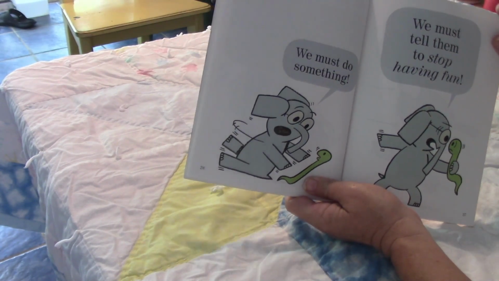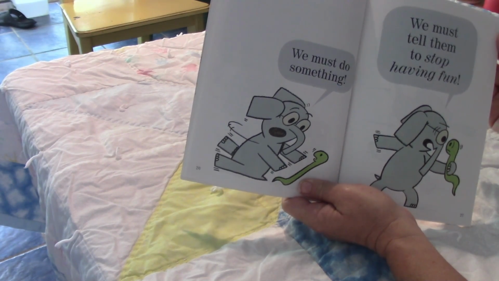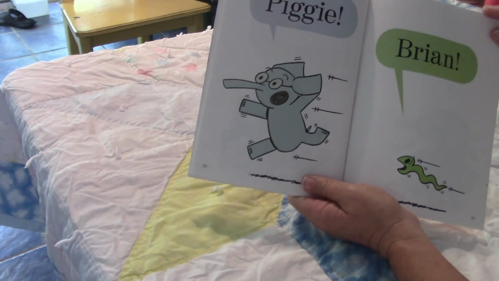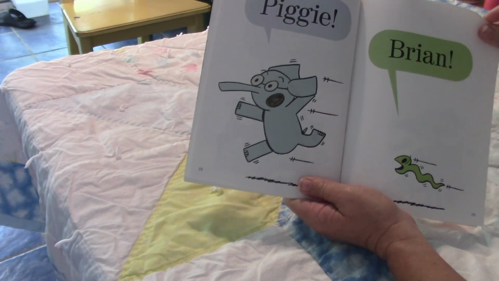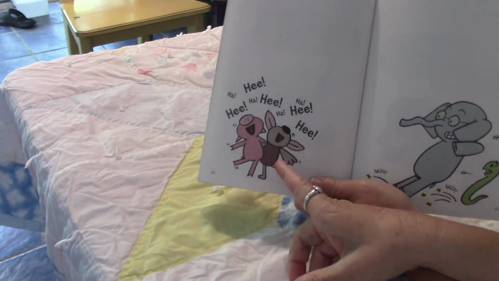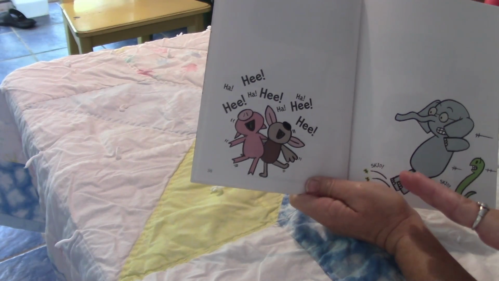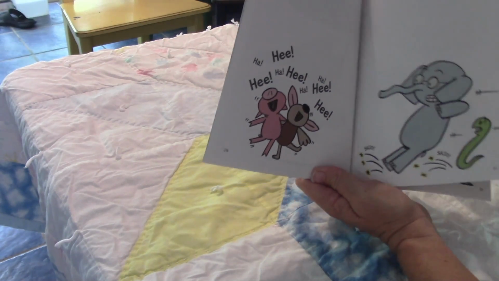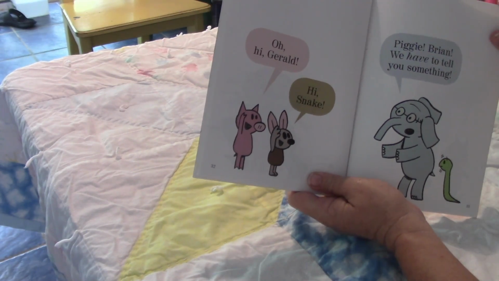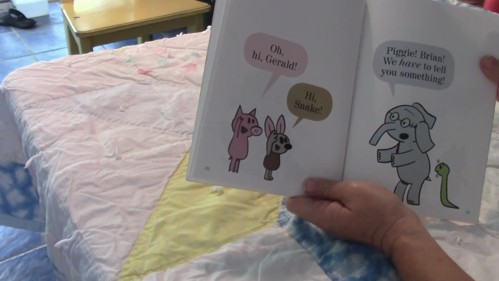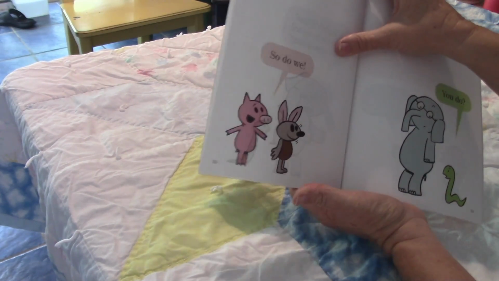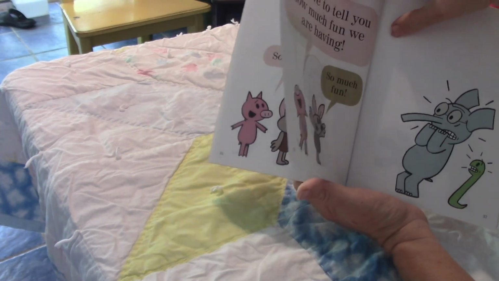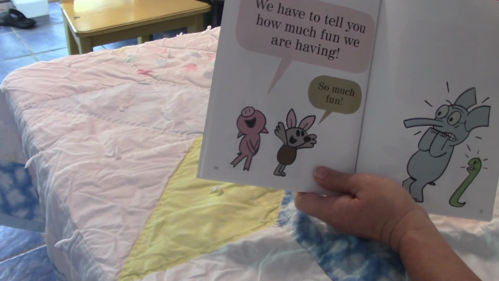We must do something. We must tell them to stop having fun. Piggy! Brian! Oh, they look worried. Elephant and Snake have skidded to a stop. Oh, hi, Gerald. Hi, Snake. Piggy, Brian, we have to tell you something. Oh, so do we. You do? Oh. We have to tell you how much fun we are having.